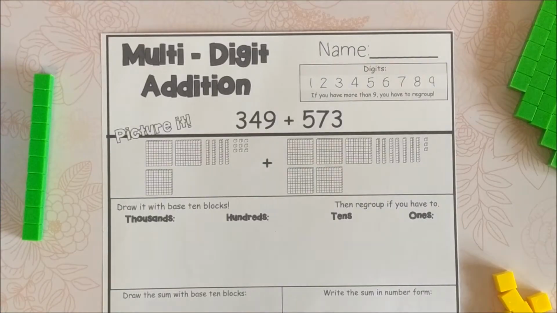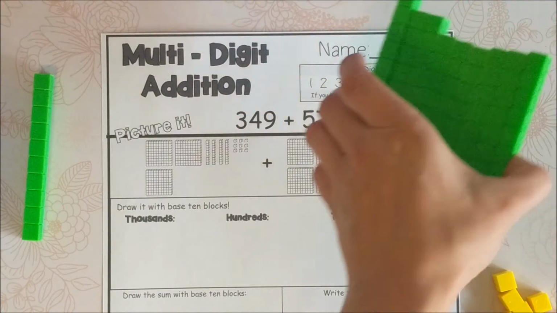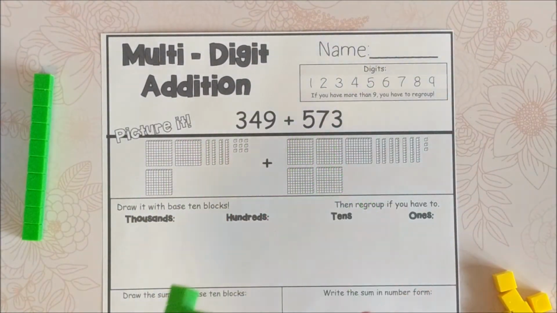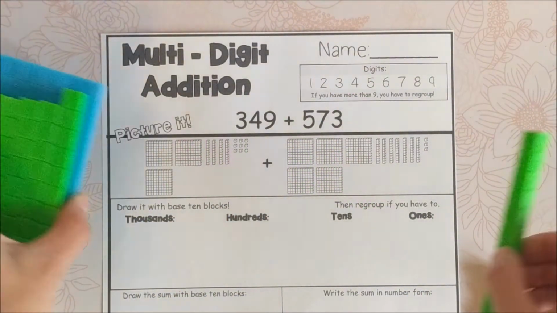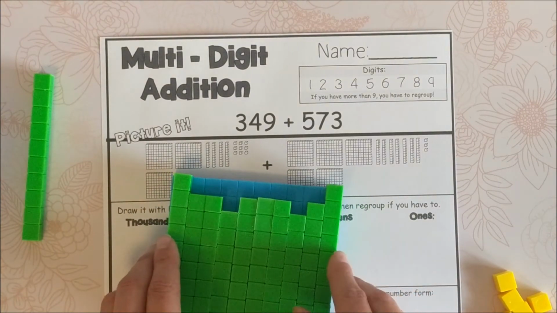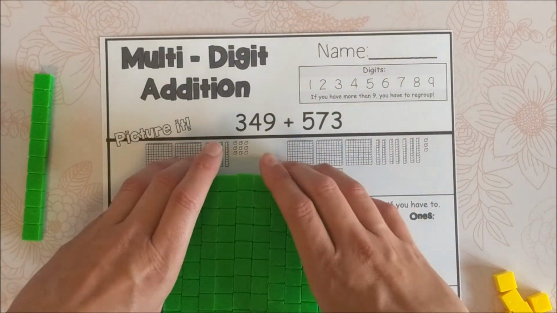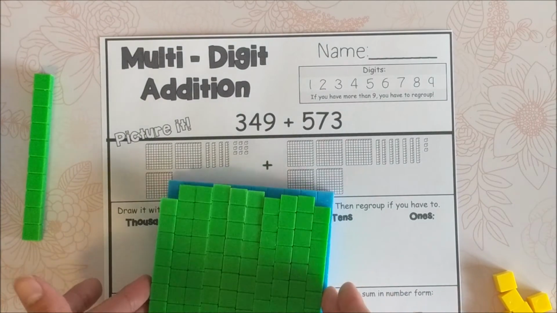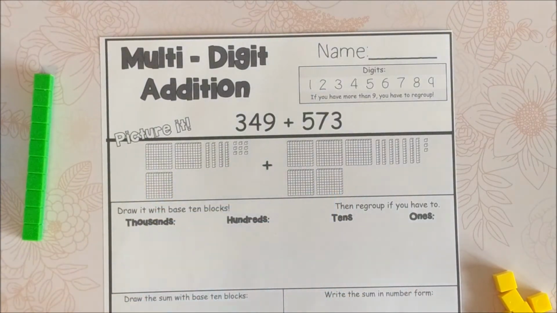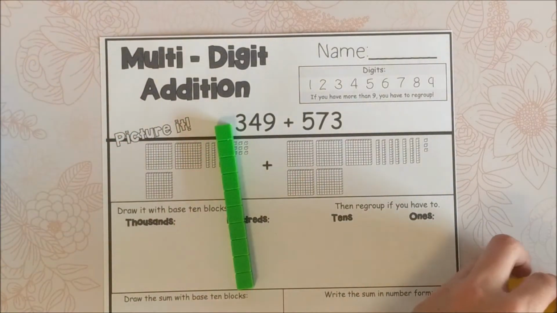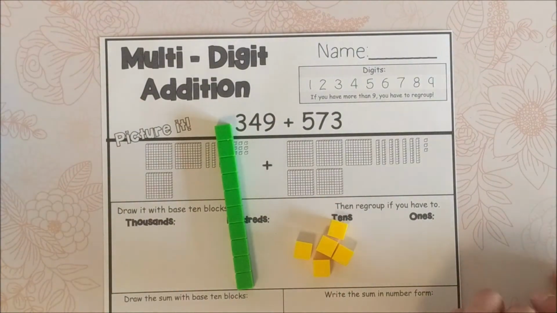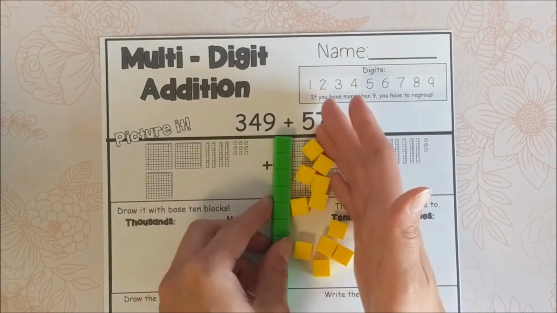400. So with this problem, we're going to be doing more regrouping, which means you have more than 10 of something and you need to regroup it and turn it into the next place value up. So taking 10 tens and turning it into 100, for example, or taking 10 ones and turning it into a 10.